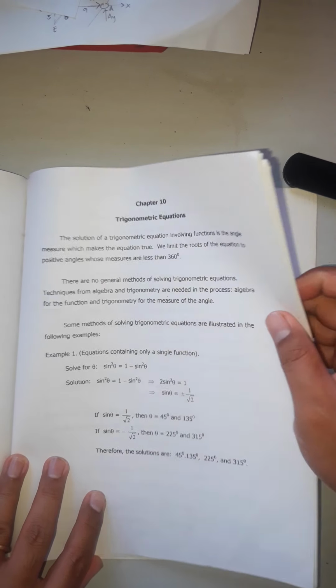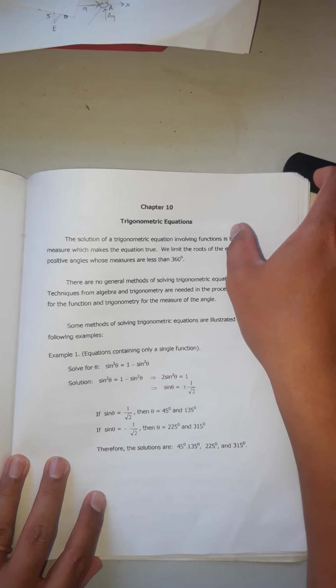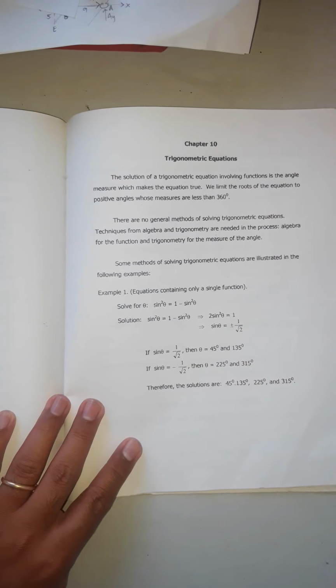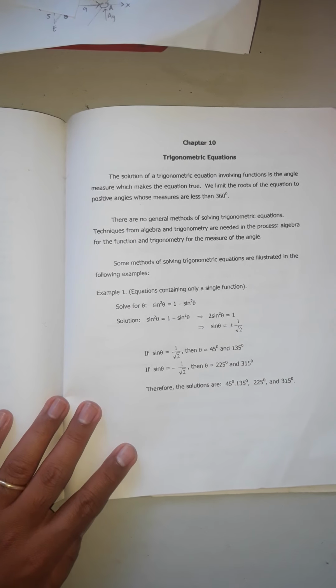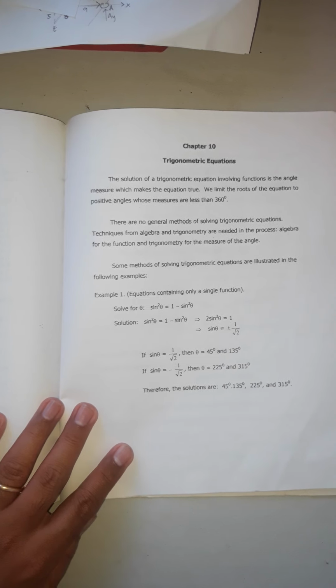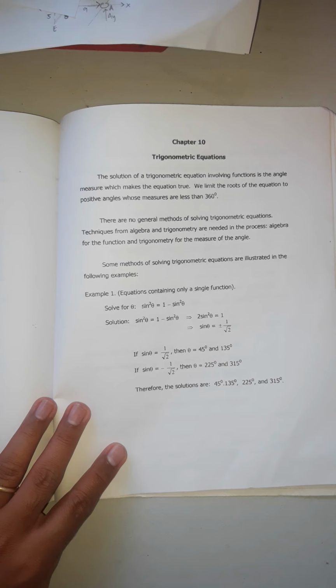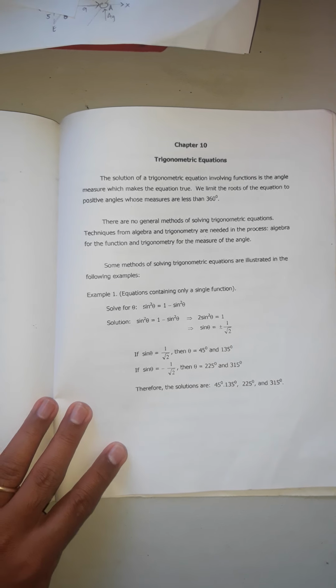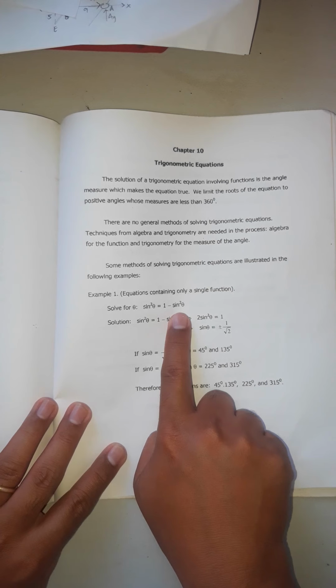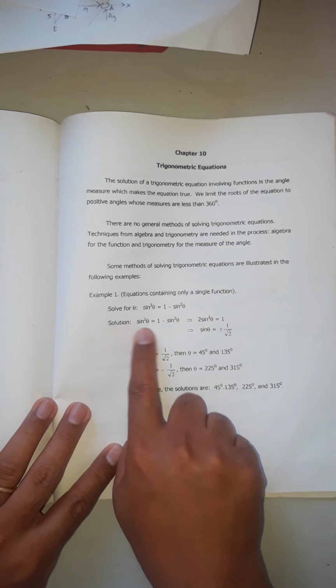So we have here solving for theta, specifically from our standard position from 0 to 360. We have an equation sine squared theta is equal to 1 minus sine squared theta. What we will do, we transpose minus sine squared theta to the left expression.